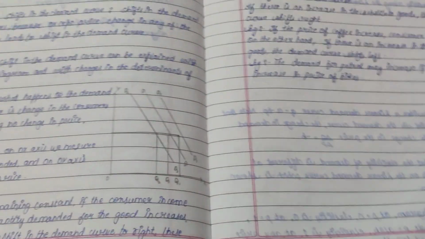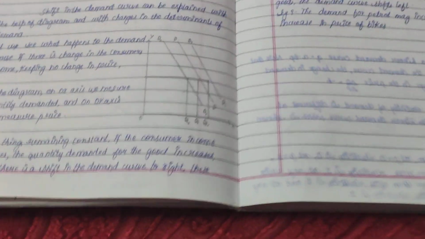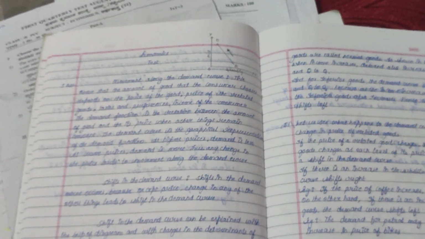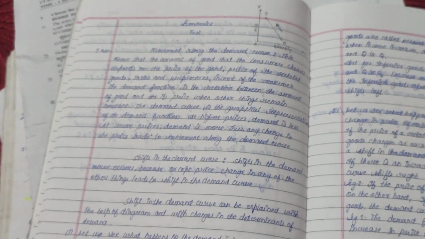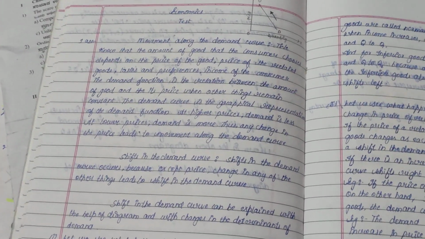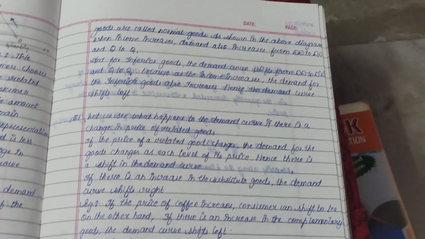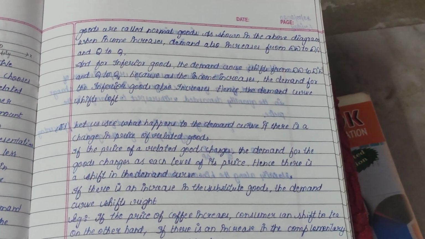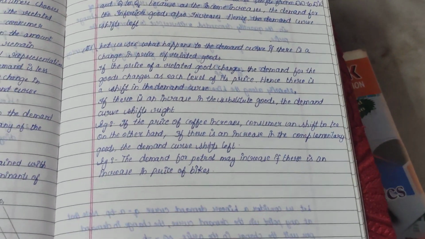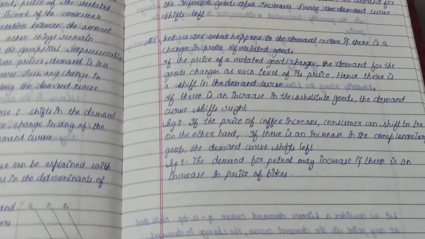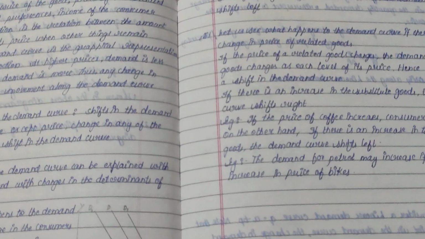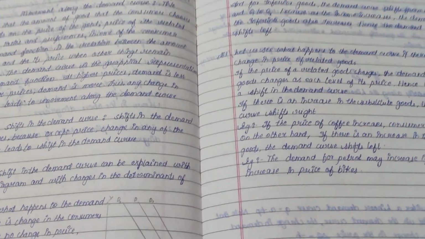So that is it. If you write this much for this question, it's fair enough, and you will get complete 6 marks for this question. Okay.